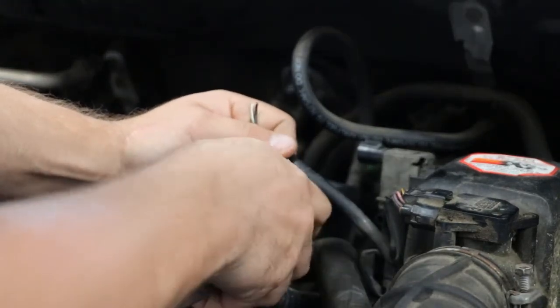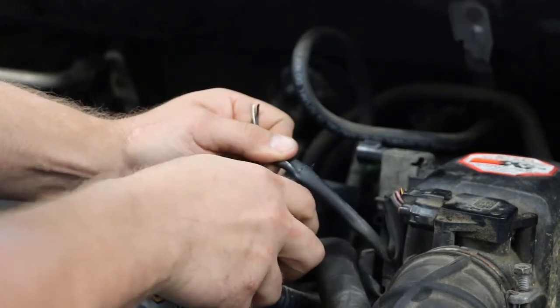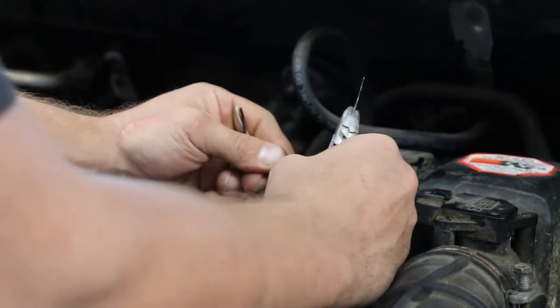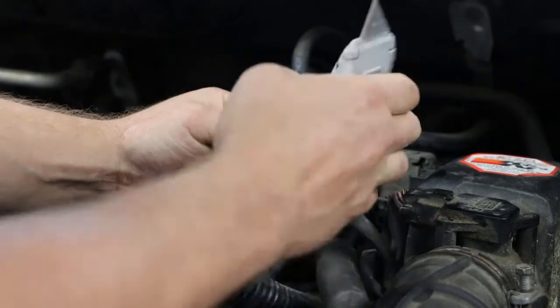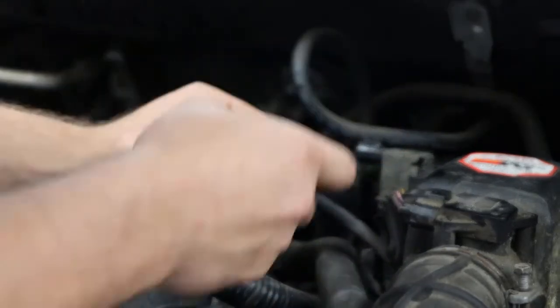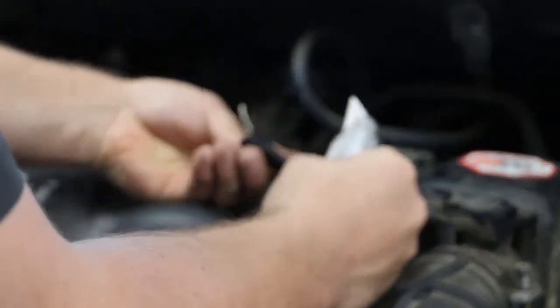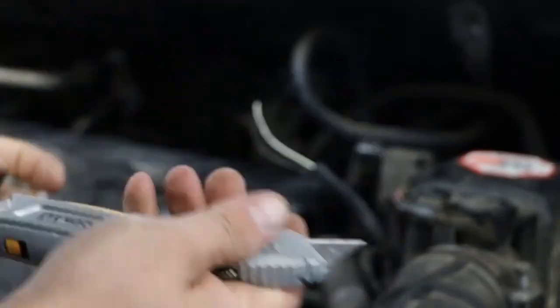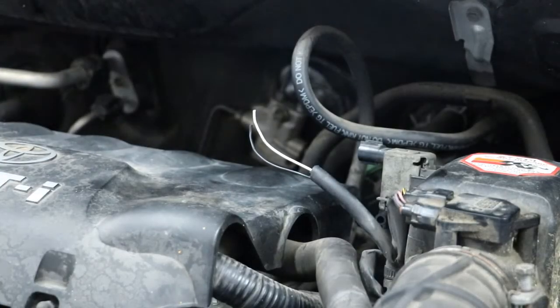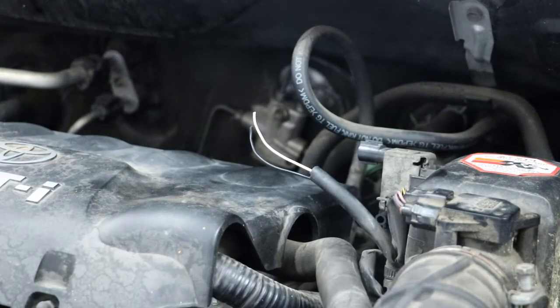So we're going to cut this, and I'm not too worried about it because this part only gets power when the computer is on, and the key is in the on position, and not the off position. Technically, if I really wanted to, I should probably disconnect the battery, but seeing as it doesn't have power to it, I think we will be okay.